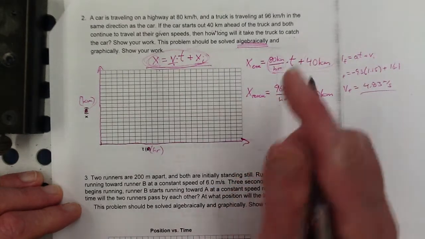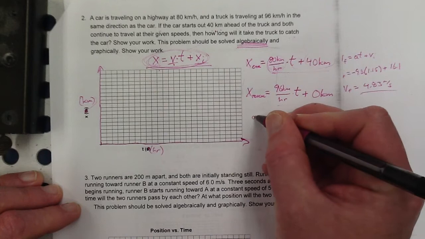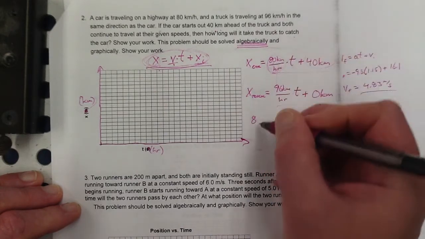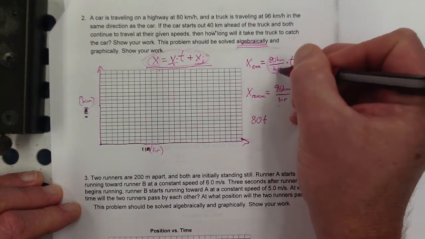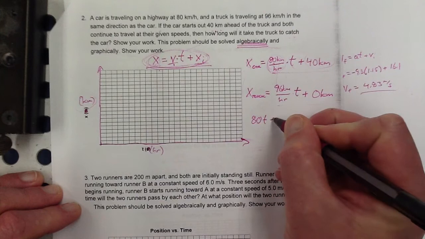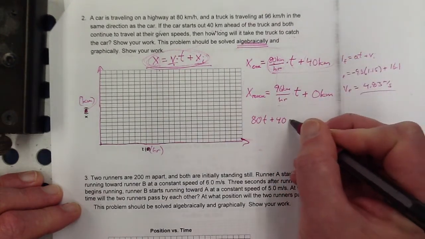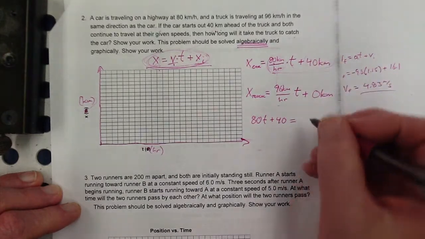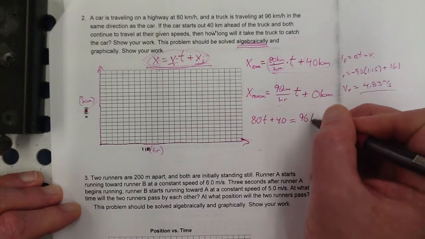When I start doing algebra, I'm not going to write down units anymore because it's a little too cluttered, in my opinion. So 80 t, these are the units that belong to that number. So I'm just dropping those for now, plus 40, again, I'm going to leave the units off, is equal to 96 t.